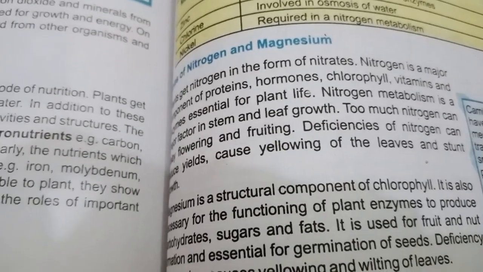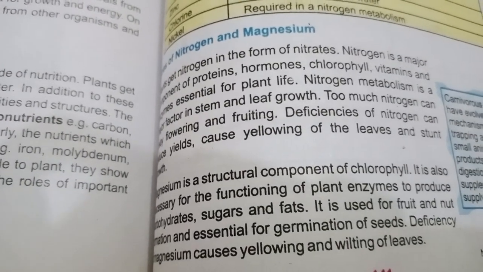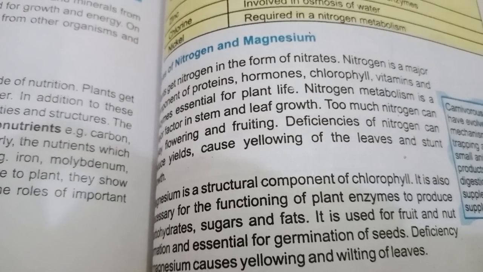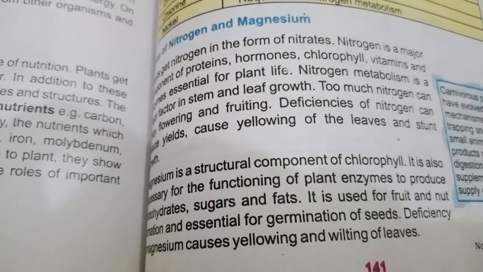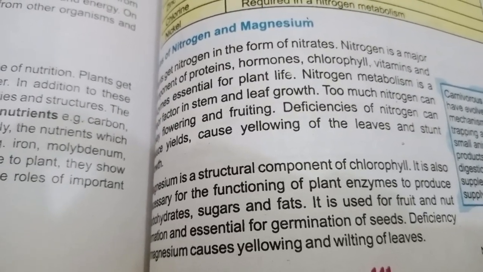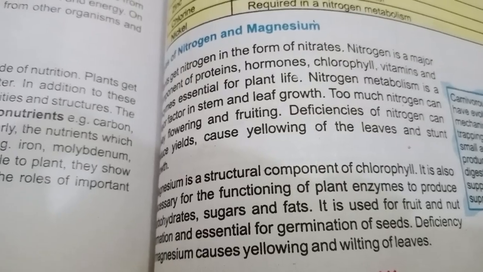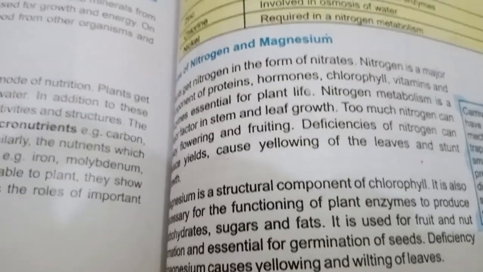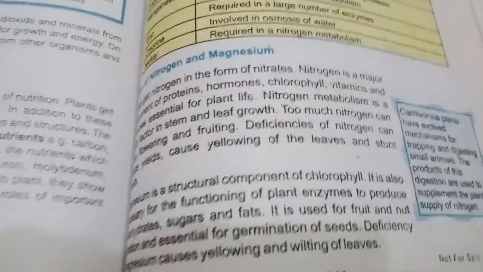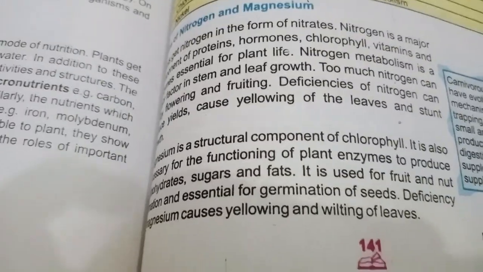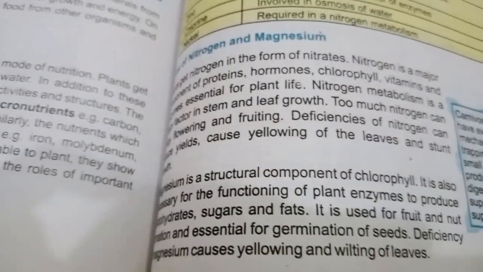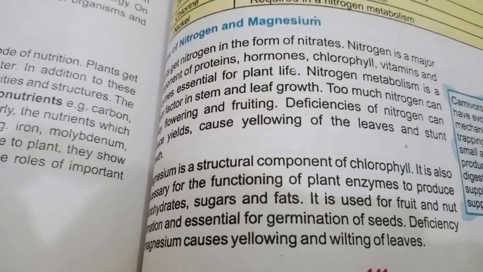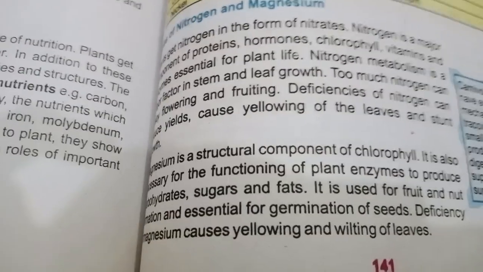So we discuss the magnesium. Magnesium is a very important component of the plant, essential for the seed germination. Magnesium is very important. If the magnesium is less than the normal quantity, it causes yellowing of the plants and the plants' wilting.